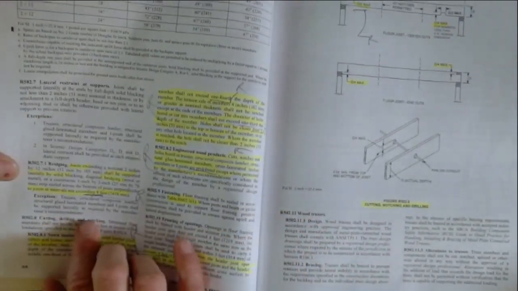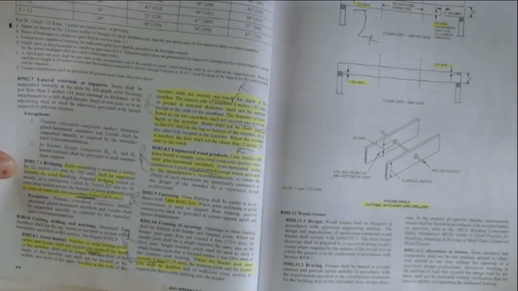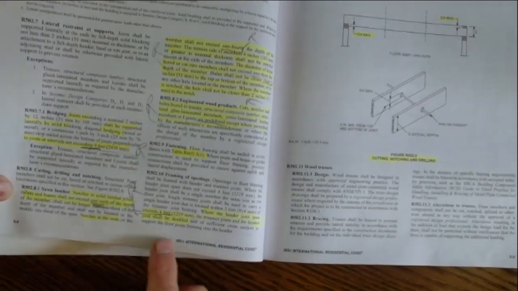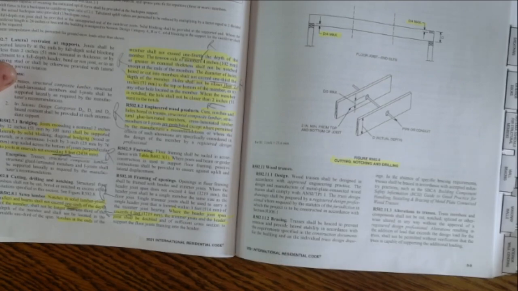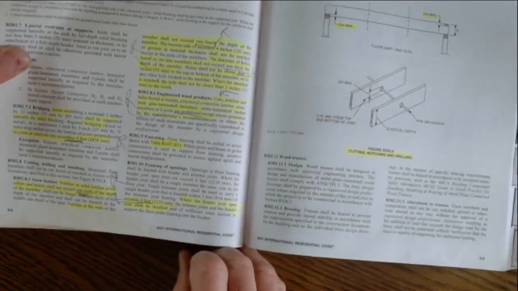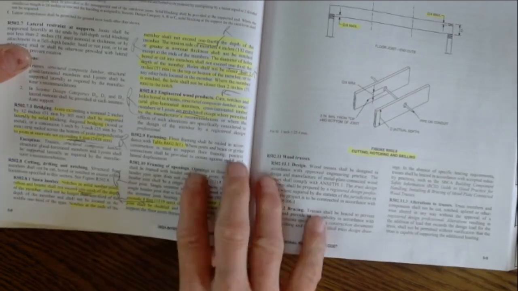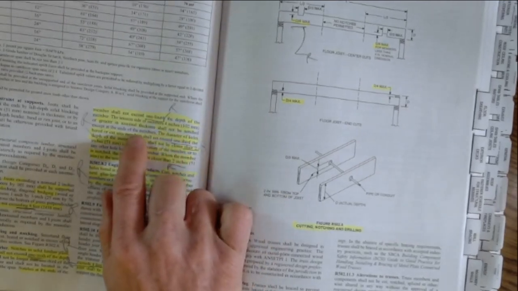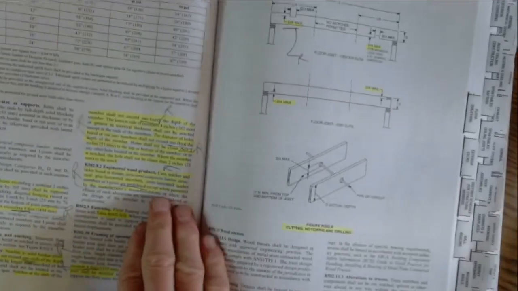Yeah, bridging. If you have like 2x12s, it's every 8 feet for bridging so your 2x12s don't deform. Notches. Okay, this is important. You will always get questions on notches in any kind of building inspector class, whether it's residential or commercial. It's 1/6 of the depth in the middle third. Notches at the end can be at 1/4. So it's 1/6 generally, but at the end it's 1/4. Just keep that in mind.